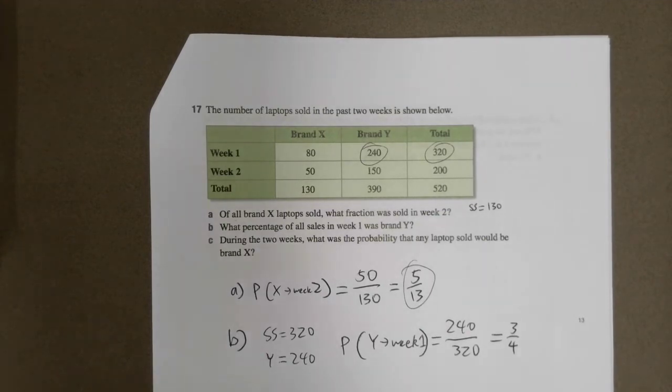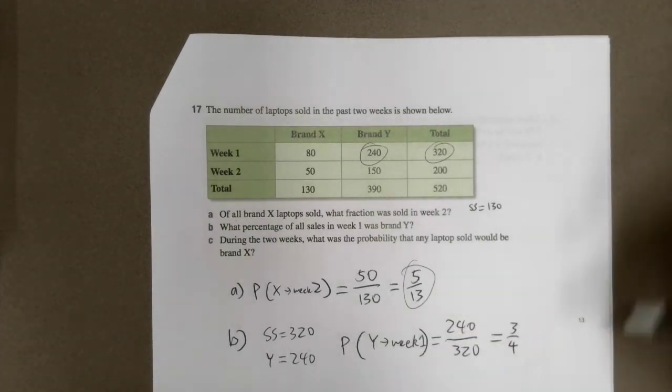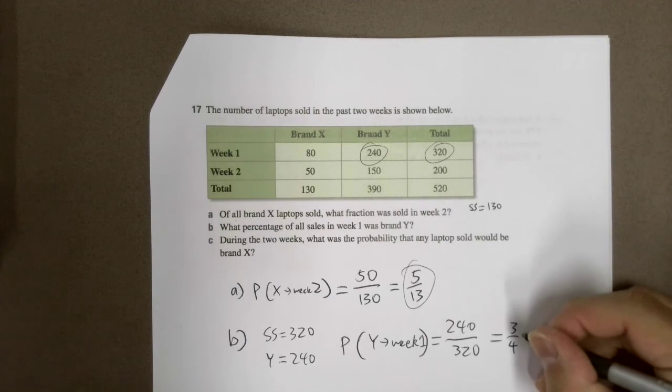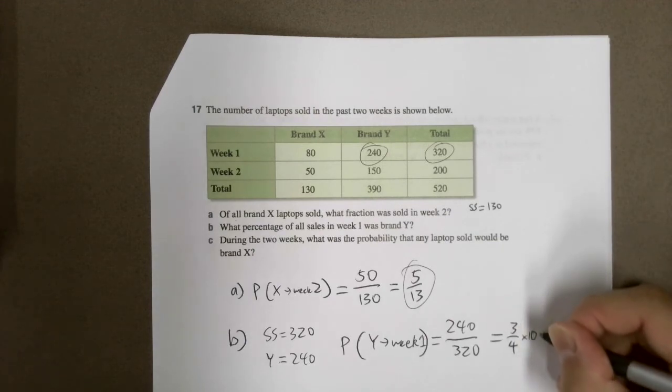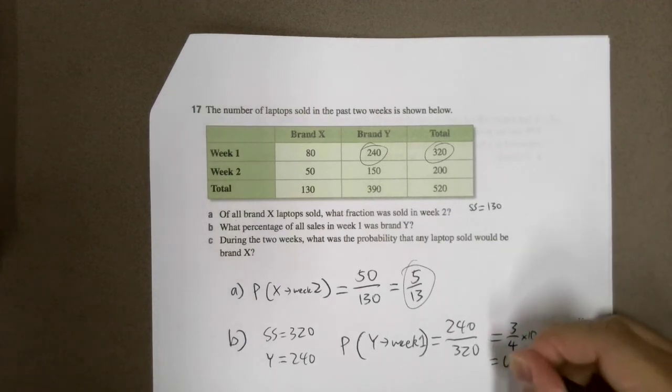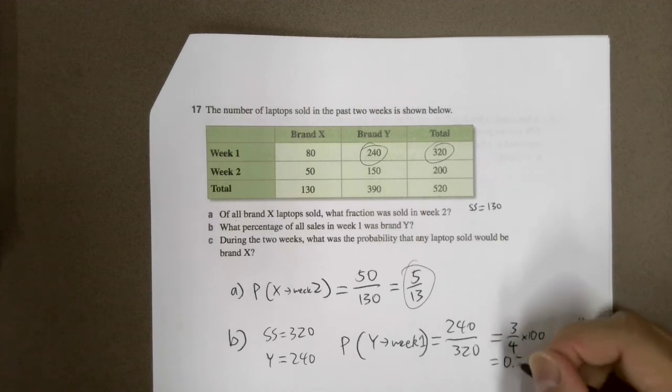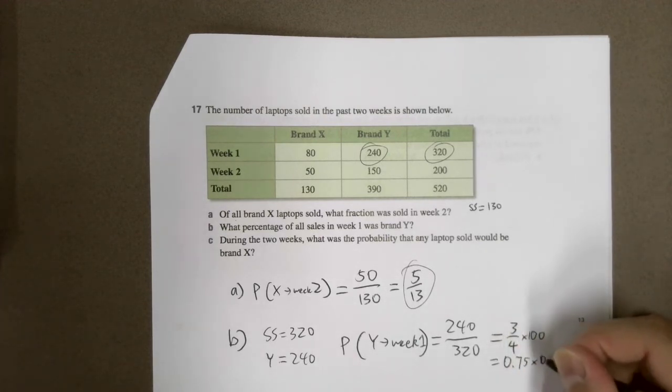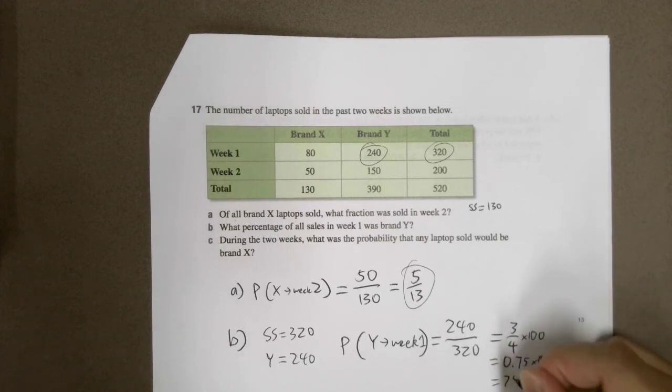Now the problem with this question is it asks for a percentage. So far we have a fraction. The easiest way to turn this fraction to a percentage is to times it by 100, and so we end up with 0.75 times 100, that's 75%.